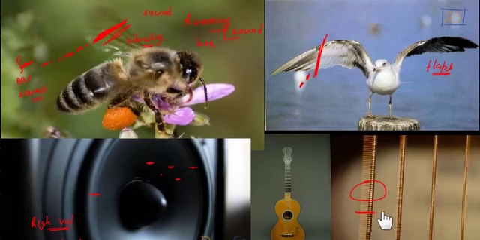When this string vibrates, then air molecules here, this vibrating string will collide with these air molecules, so they will also start vibrating. Now this air molecule will collide with molecules ahead, they will also start vibrating, and sound will propagate in this direction. The same will happen in this direction, so sound will propagate in this direction as well. You understand?